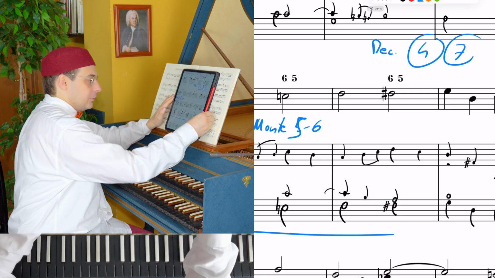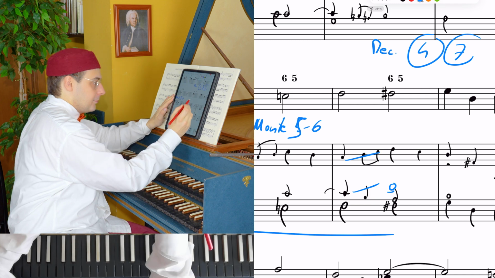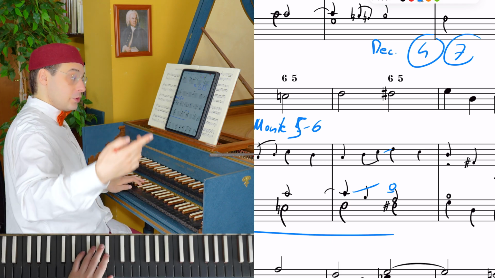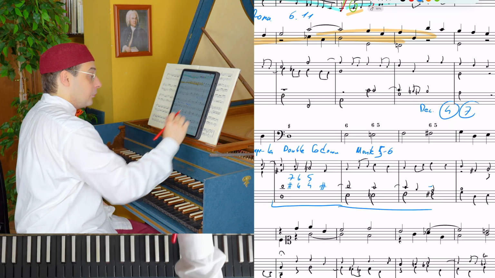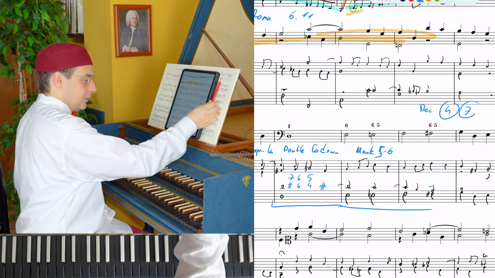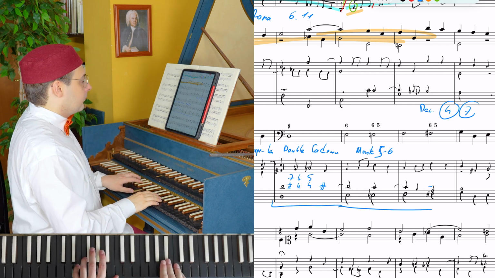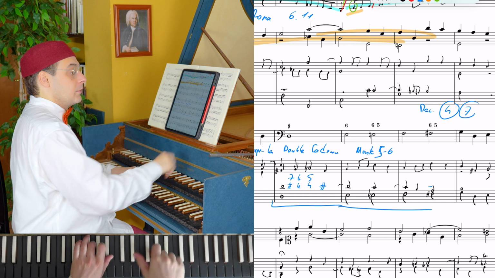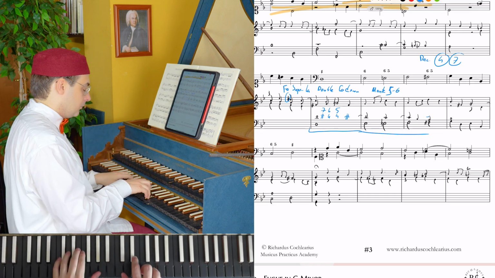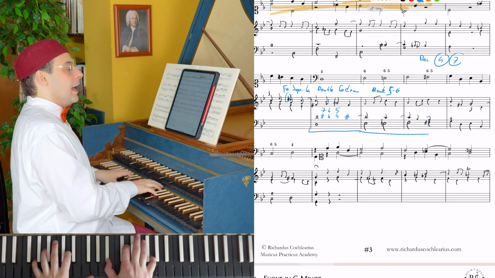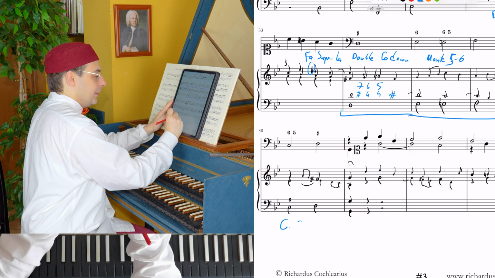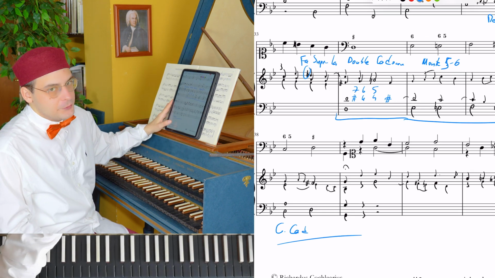Now, as you can see, in order to avoid parallel octaves between these two voices, I use contrary motion, and this also creates another very beautiful effect, La, Sol, Fa, Mi, Fa, which is an independent melody. And then at this point we have our very first cadence of the first part, with the compound cadence. The first part of this fugue is finishing here.